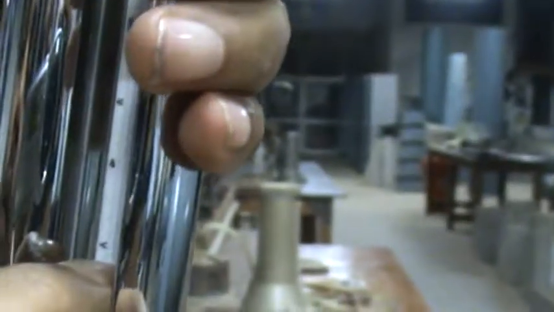Ready. The dry bulb reading we find is 33.2, and the wet bulb reading we got is 29.1. The main scale reading we got is 745 millimeter, and the vernier reading we got is 6.